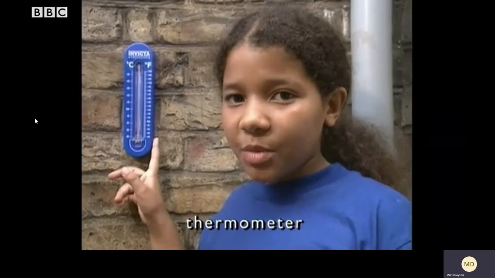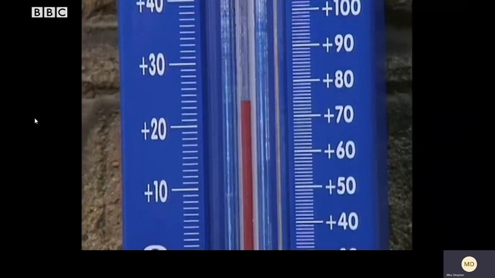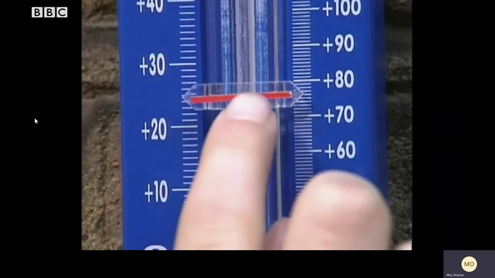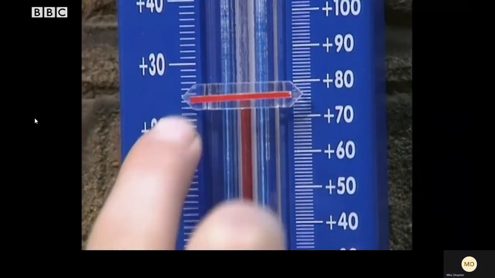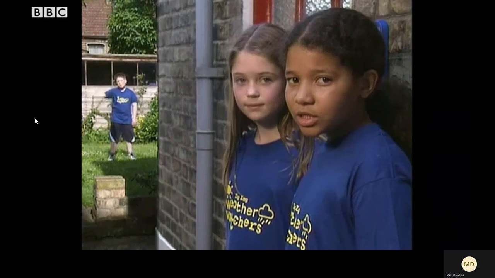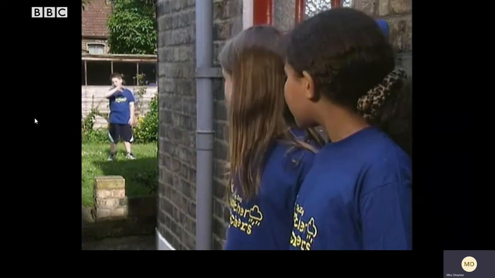We're going to use this thermometer to find out the temperature. It measures how hot or cold the air is. It shows the temperature in degrees. Each mark is 1 degree Celsius. I push the sliding pointer to the top of the red liquid. It's 25 Celsius. So, here by the back door, in the shade, is 25 degrees Celsius. As it feels a lot hotter out here.